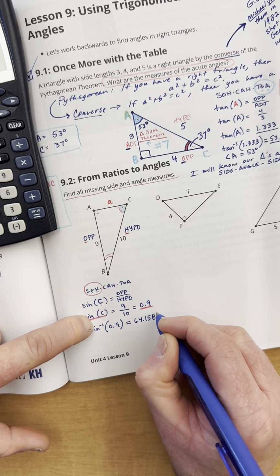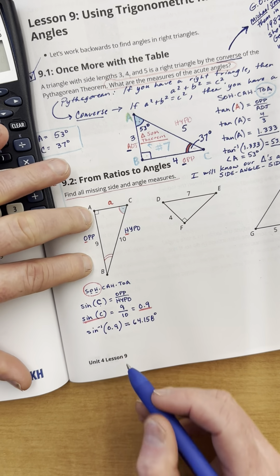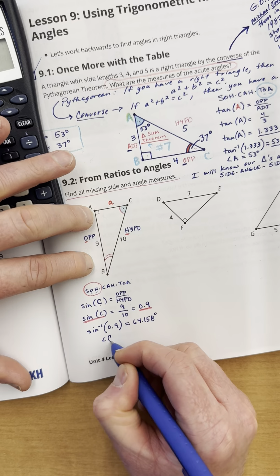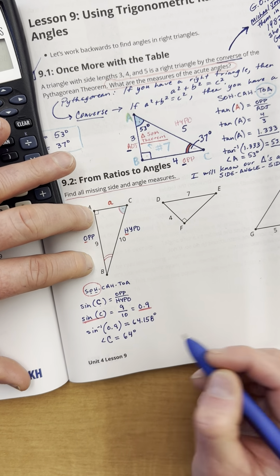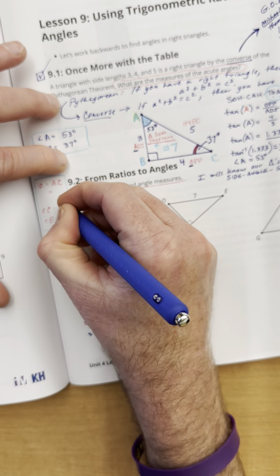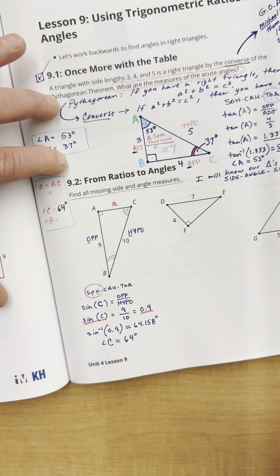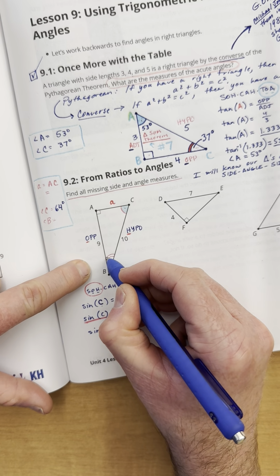64.158 degrees. That is angle C. So why don't we just round down to 64 degrees? So angle C equals 64 degrees. Okay? Now we got angle B over here.